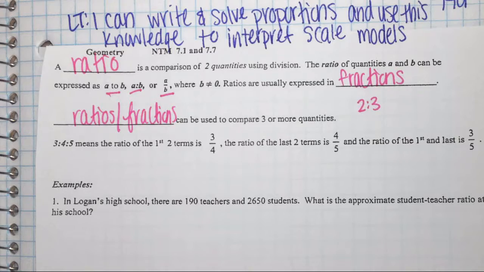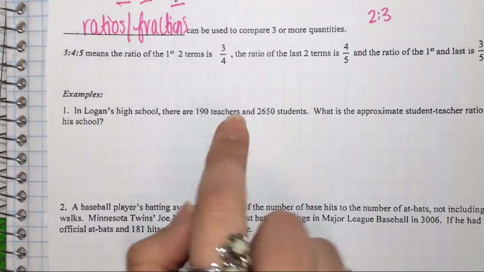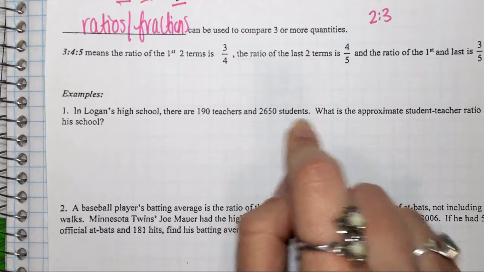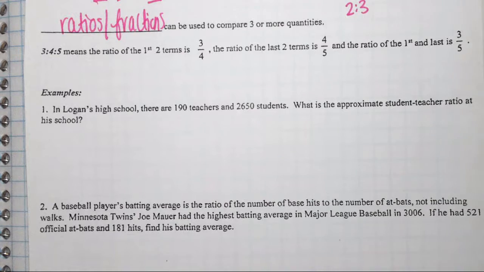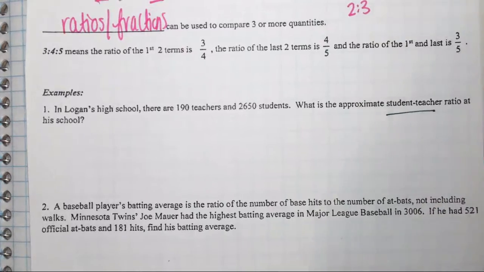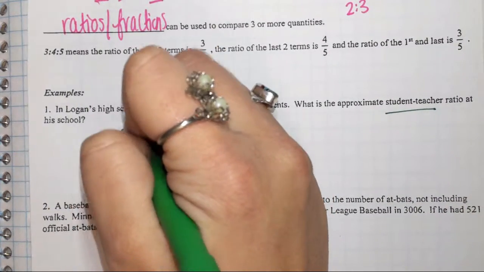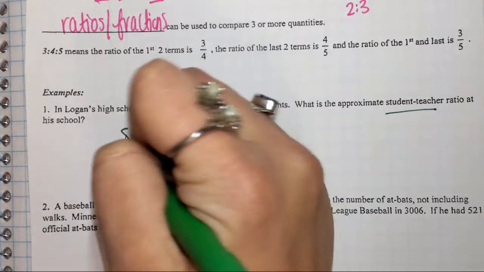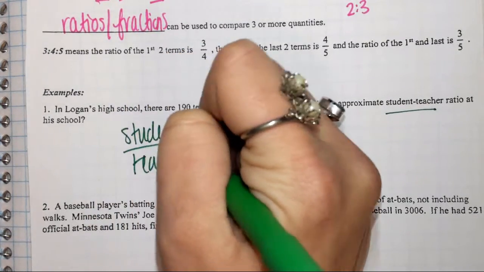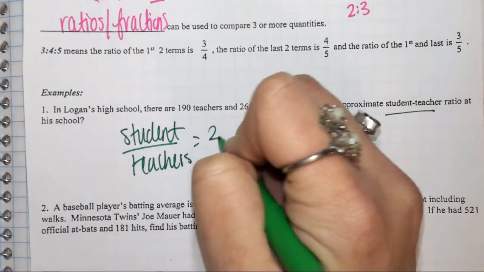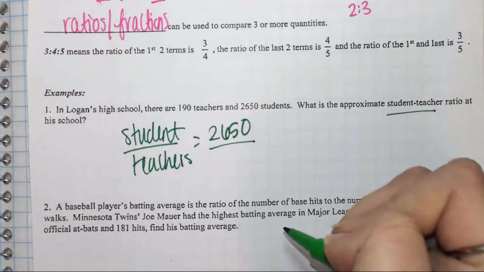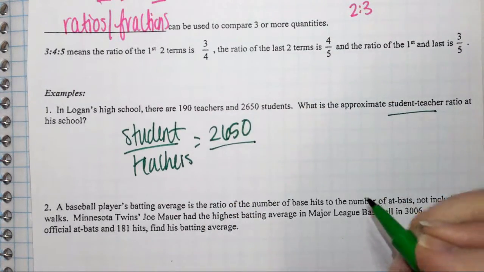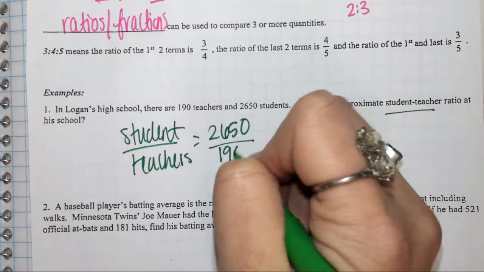Thanks so much. In our first example, it says in Logan's High School there are 190 teachers and 2,650 students. What is the approximate student-to-teacher ratio at his school? So, what is going to be on top of our fraction? What is it asking us for? It's asking us for students to teachers, right? And as they said back there, the student number, which is 2,650, is going to be on top. What's going to be on bottom? How many teachers are there? 190.